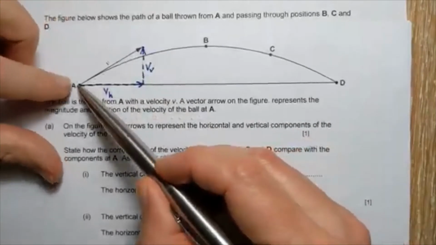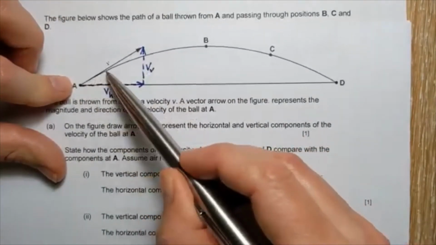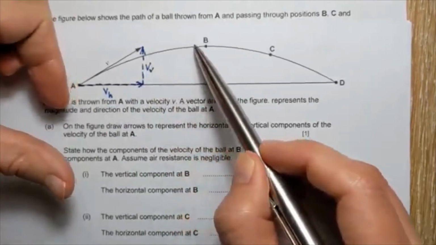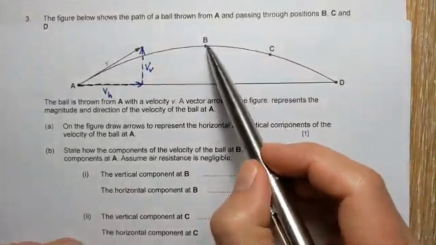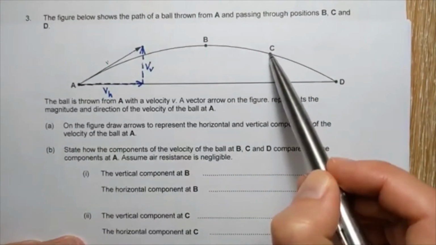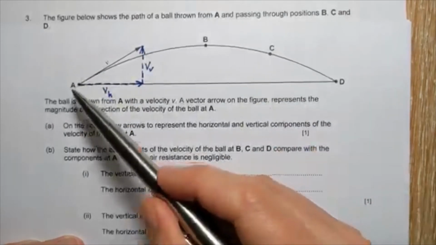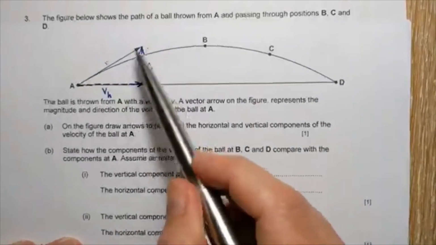So as the ball goes from A to B, the vertical component is going to get smaller and smaller and smaller, and at B it'll be 0. Then it's going to get bigger again, but downwards. So at C it will be downwards and smaller than at A, and then by the time it gets to D it'll be downwards and the same size as at A.